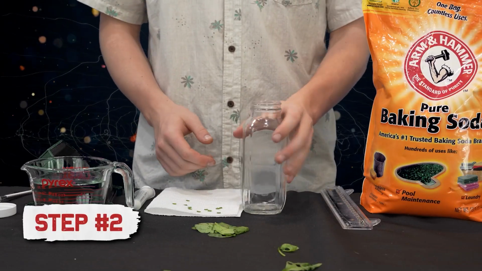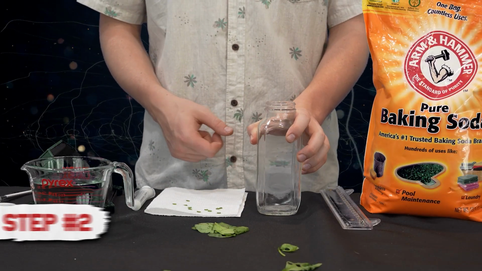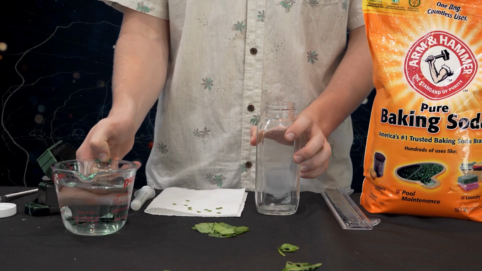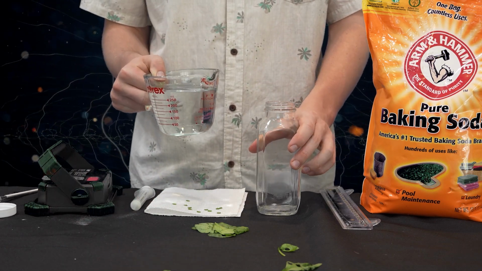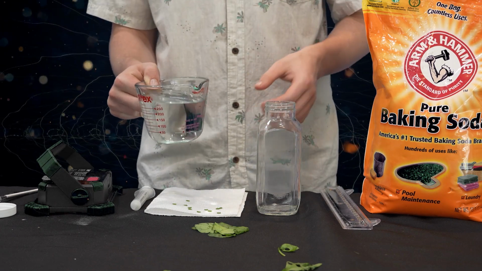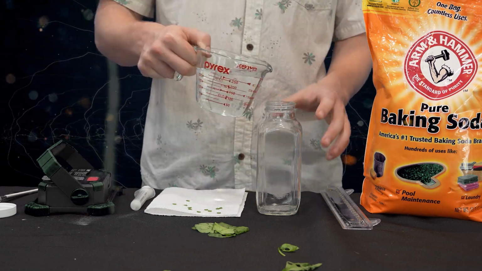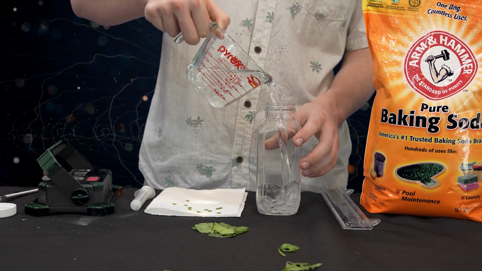Step 2 is going to be to fill up whatever container you're going to be using. It doesn't exactly matter how much water you're going to be using, because you just want to make sure you have some water that is saturated with enough sodium bicarbonate. In our case, we just want to fill it up.